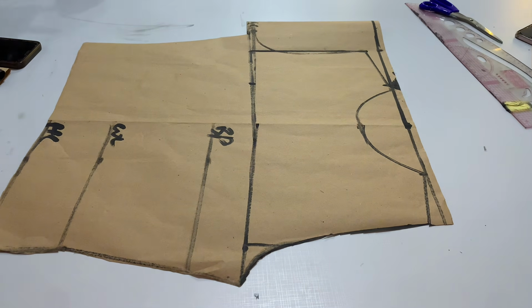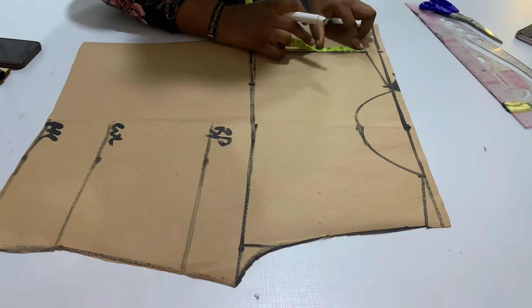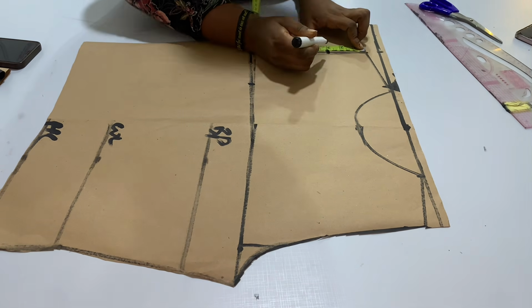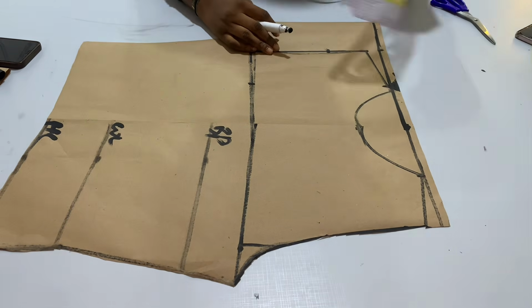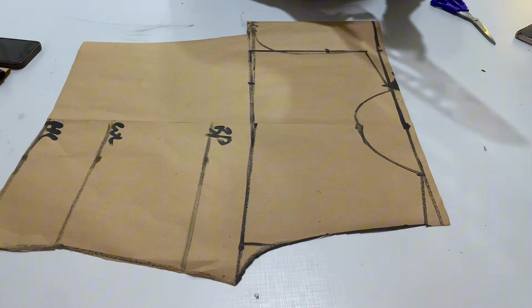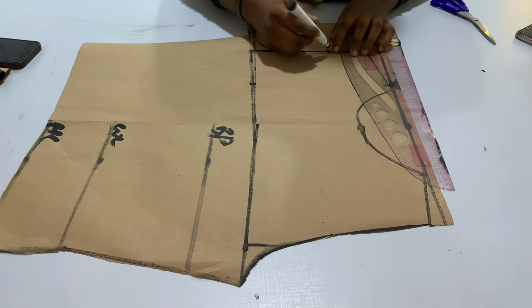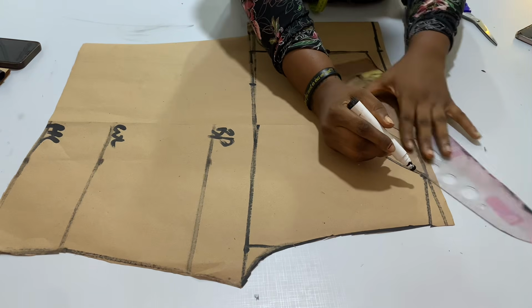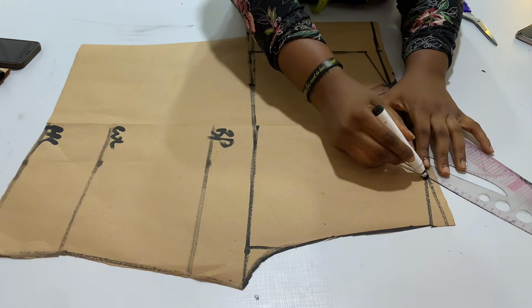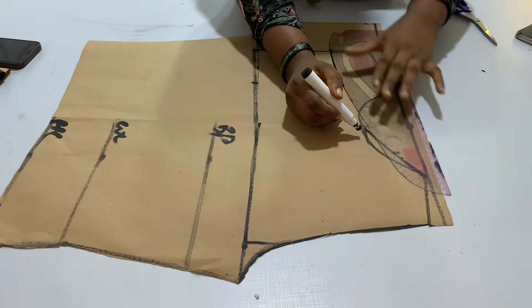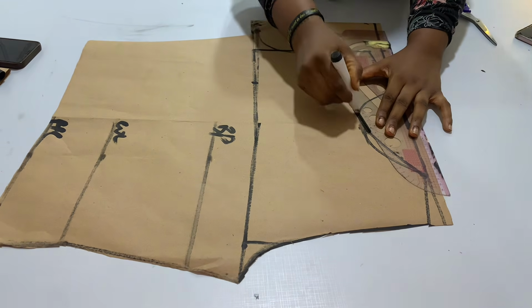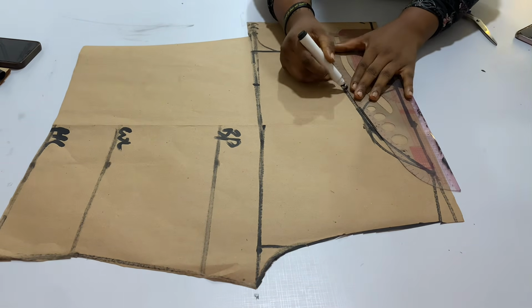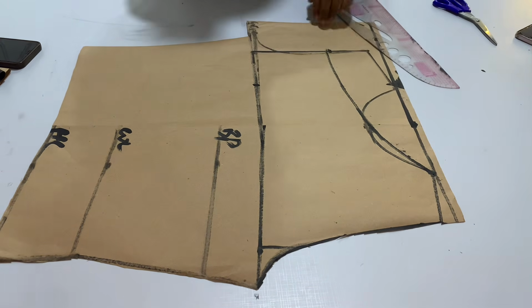So the next thing I'm going to do now is from this part. Now I'm going to come down by 3. You can come down by 3.5, but I'll be coming down by 3, and I'm going to curve it, connect it to the other side of the neckline with a curve. Do you understand? I'll connect it to the other side of the neckline, just the way you see me doing this way.